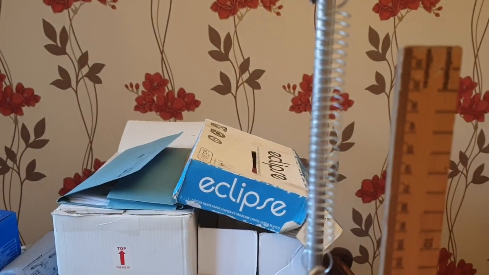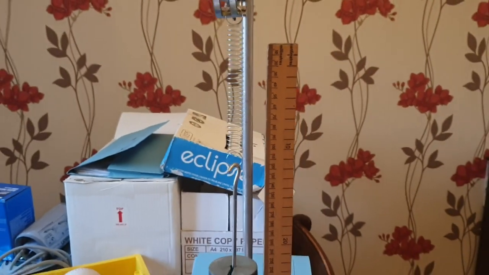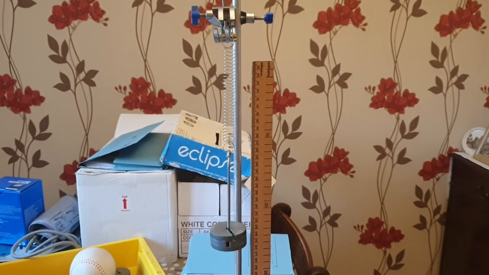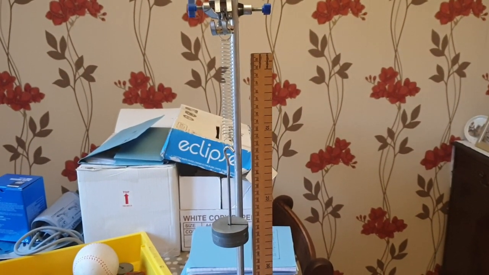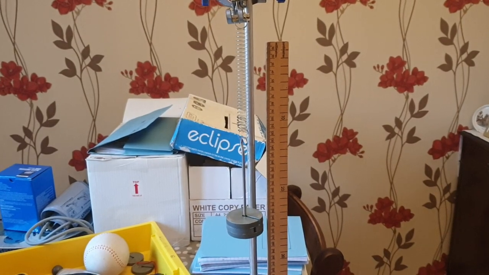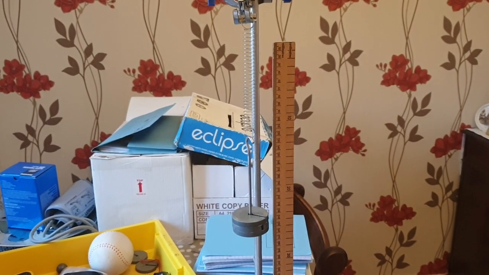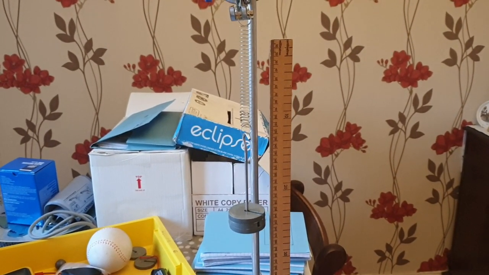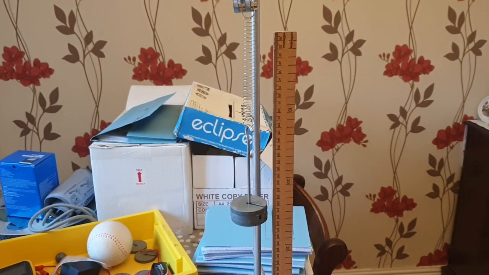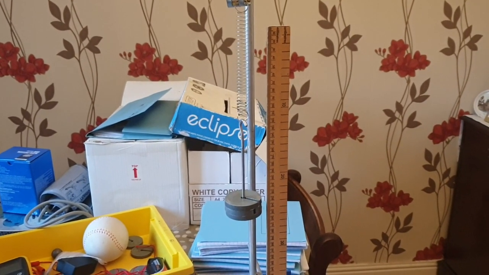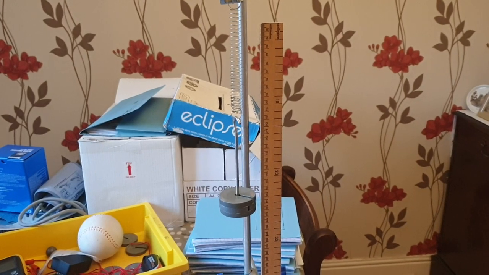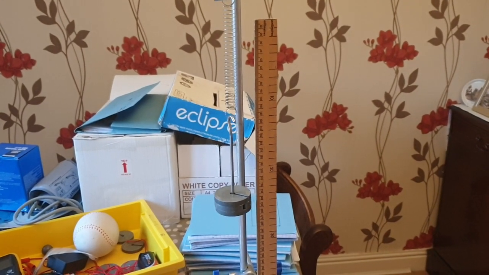So I'm going to put the masses on. So if I pull back here, okay, so that's the experiment. Now, if you're doing the experiment fully, you would change the masses. So you'd start off with 100 grams, go 200 grams, 300 grams. In fact, with these springs, you can go up to about 700 grams before you would damage the spring.